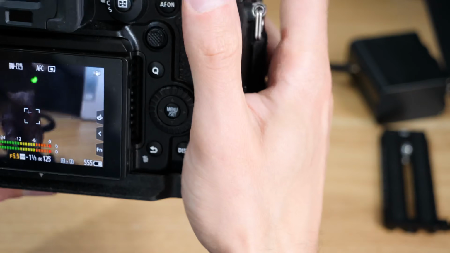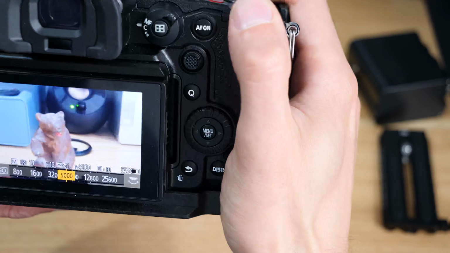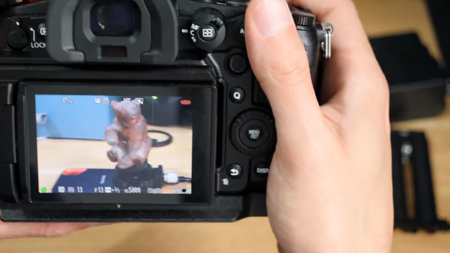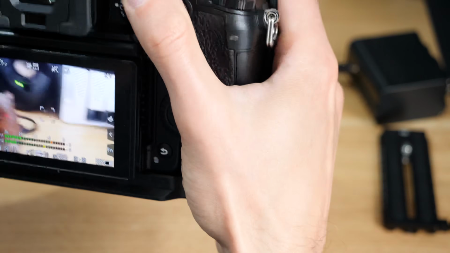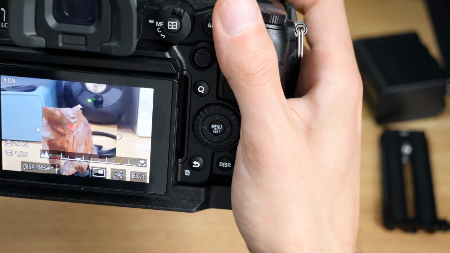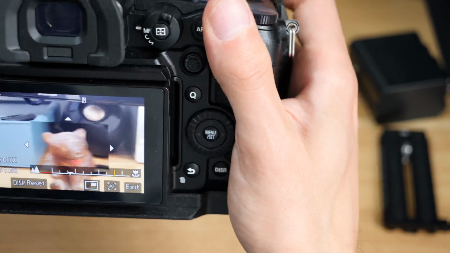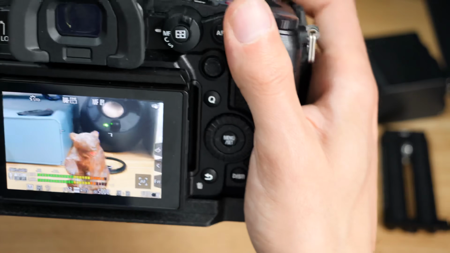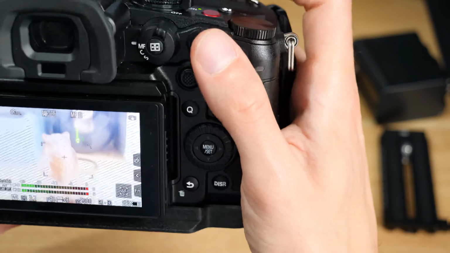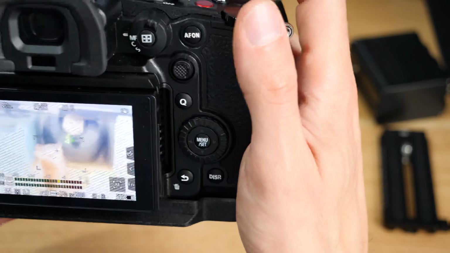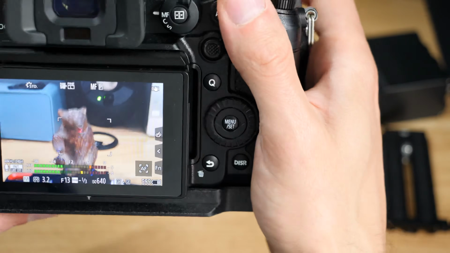If I bring it back up into quite a high f-stop, and then switch into manual focus, you can see the lag stops. Let me make that a bit more exaggerated, and then you can see it properly. Okay, yeah, that's quite bad.